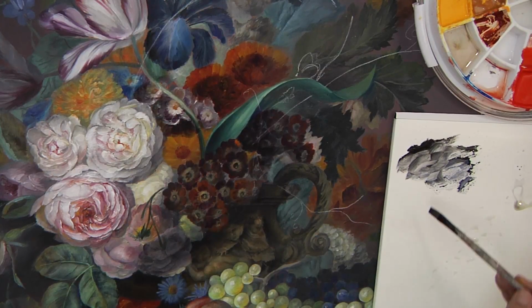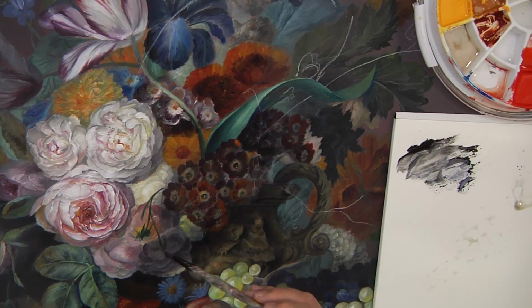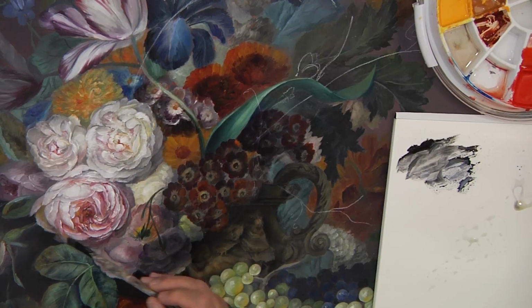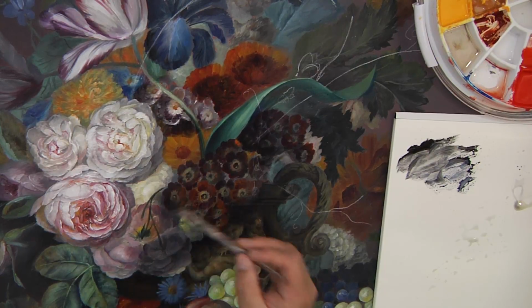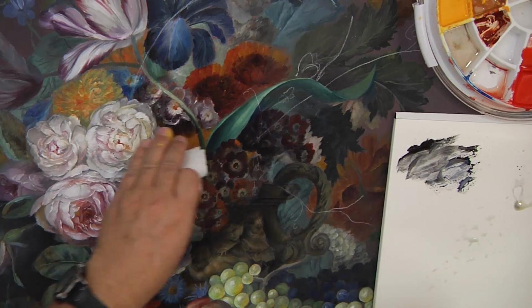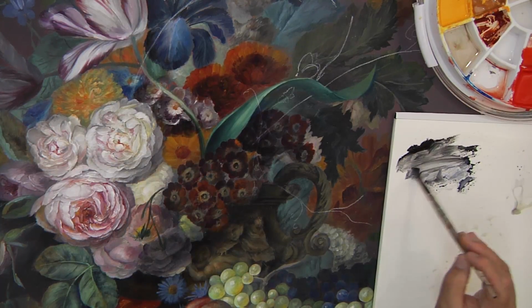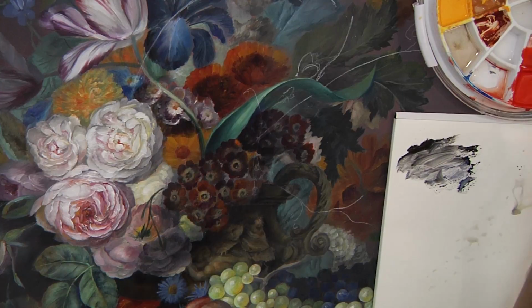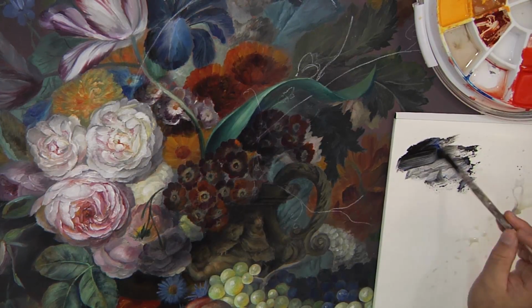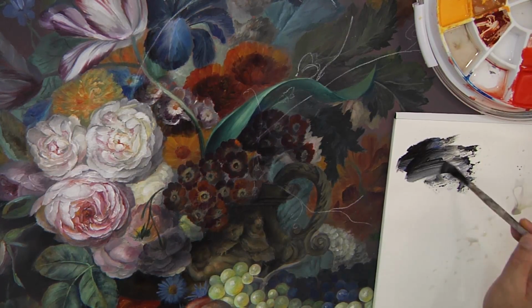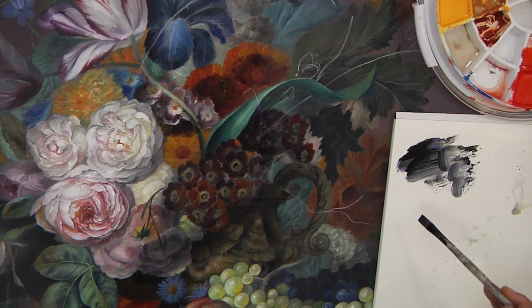So as we start some of these details, one of the things as you're going around and looking is glazing in some of the contour, or what we call the form shadow of the object, and even some of the cast shadows you might want to refine. A little bit of ultramarine blue and black, okay? And start working through some of your painting.